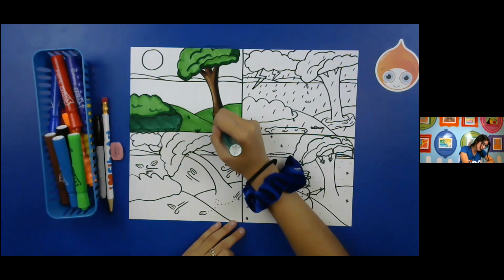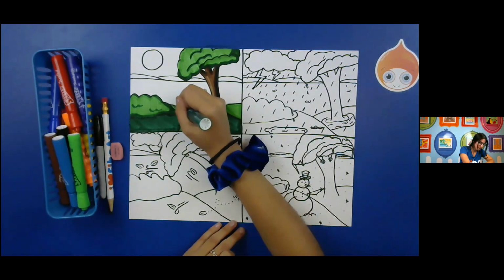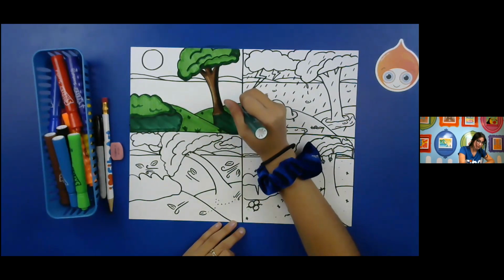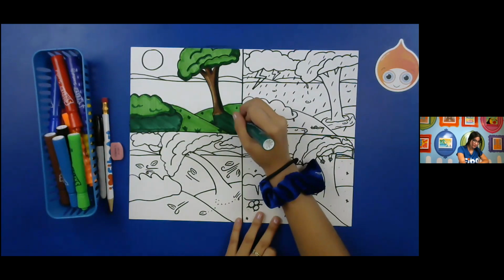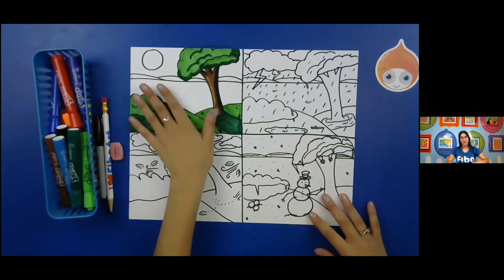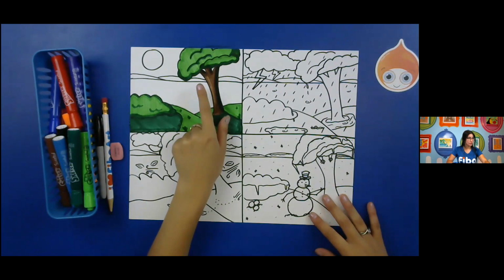You usually want to work closer to you, you want to make things bigger, and then further away, you want to make them a little bit smaller. You can add flowers if you'd like. All right, so now that I have my grass and my tree and my bush, next, I'm gonna work on my ocean.